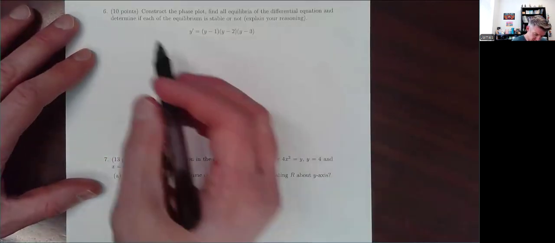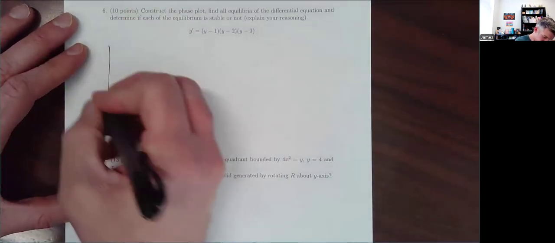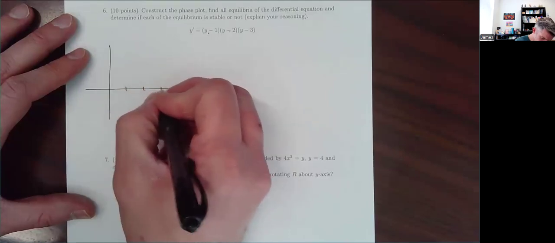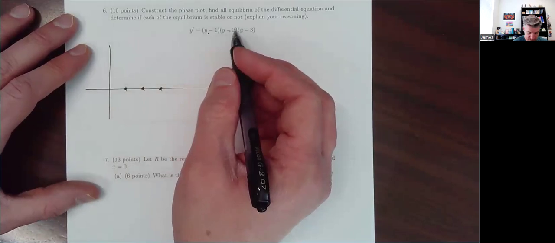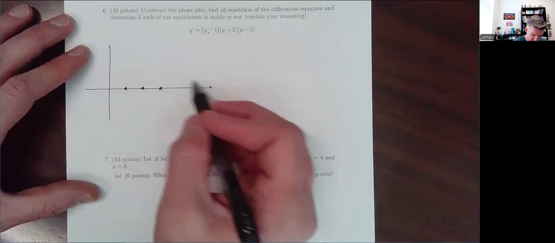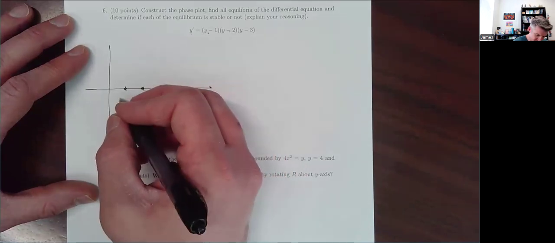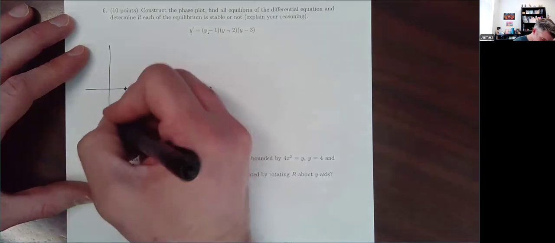All right. Construct the phase plot, find the equilibria, and determine if each is stable or not. So we have intercepts at 1, 2, and 3. Pick a number larger than 3, like 4. You can see it's positive, positive, positive. It's going to be positive over here, and it's going to cross every time. So it's going to be cross, cross, cross. Also, y of 0 would be -1 times -2 times -3, which is -6. So it looks something like this.